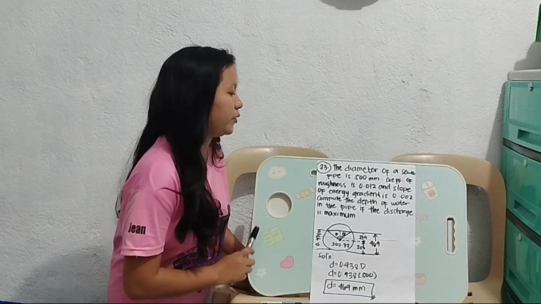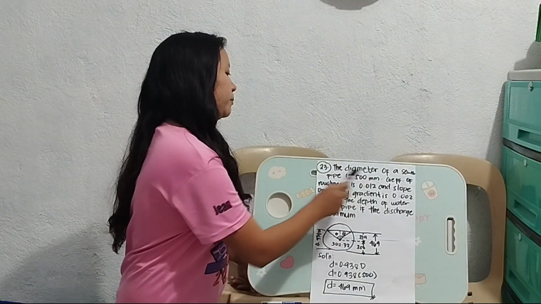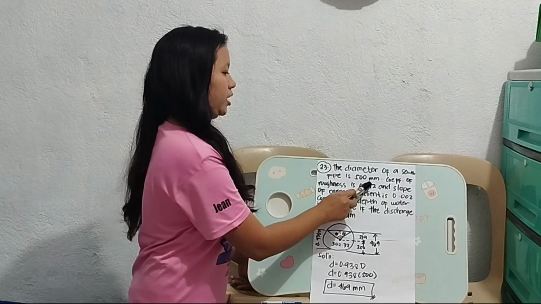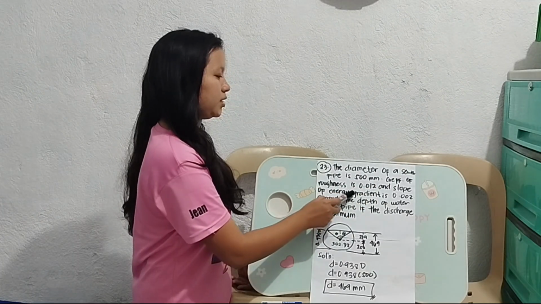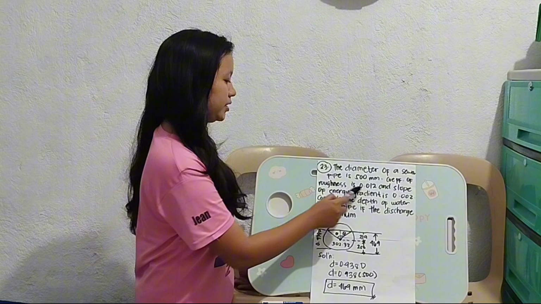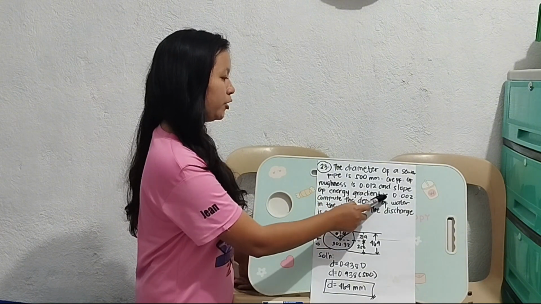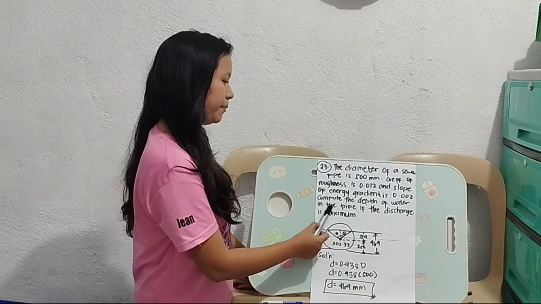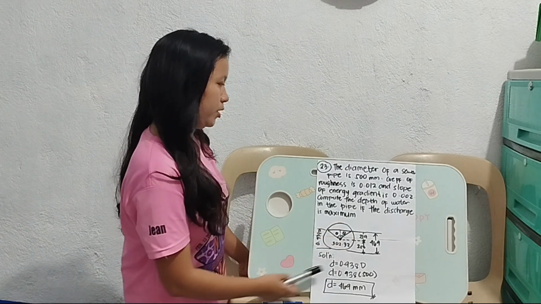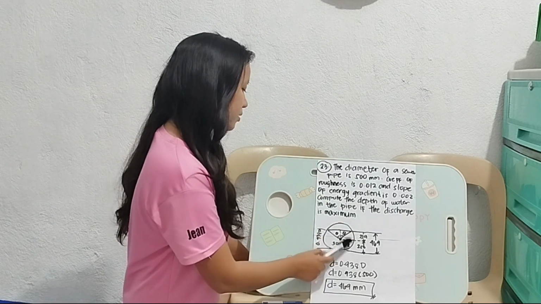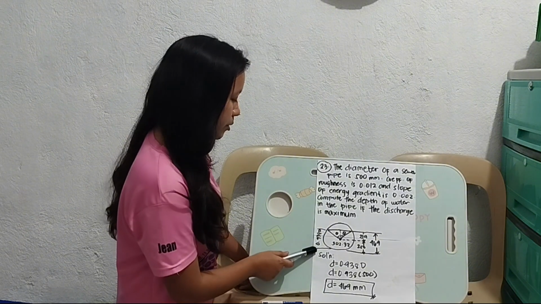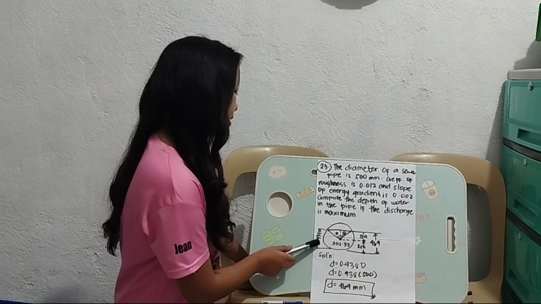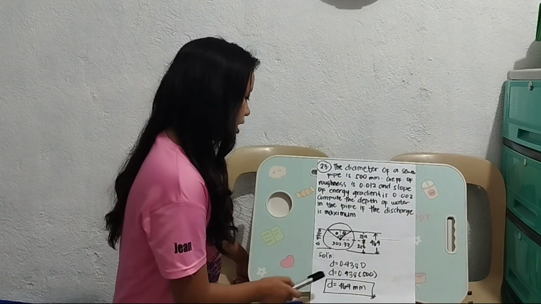So for number 23, the diameter of a sewer pipe is 500 millimeter. Coefficient of roughness is 0.012 and slope of energy gradient is 0.002. Compute the depth of water in the pipe if the discharge is maximum. So this is our sewer pipe and this is our depth, which is 0.938D, and then our theta.